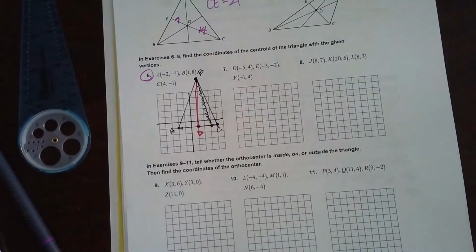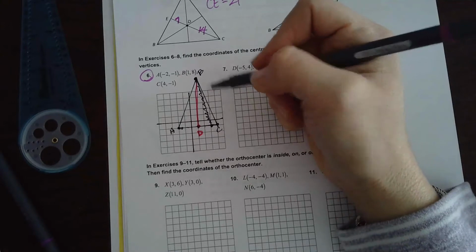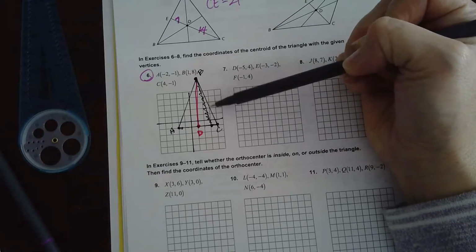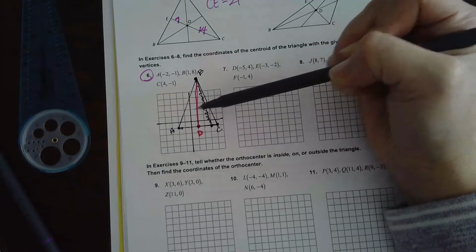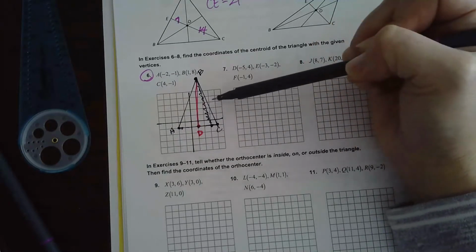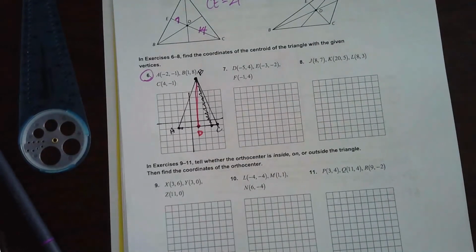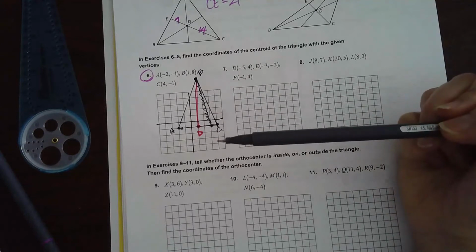Rather than draw in another median and find the coordinates of the centroid, like figuring out the midpoint of B to C, I'm going to show you another way of doing it. You could figure out the midpoint of A to B or the midpoint of B to C. It's not going to necessarily line up 100%, so it tends to be a little more challenging in that direction. Then you could connect your vertex to that midpoint and locate where your centroid is. Another way of doing this is to find one median, the one that was easiest. We just found the midpoint, pretty straightforward.